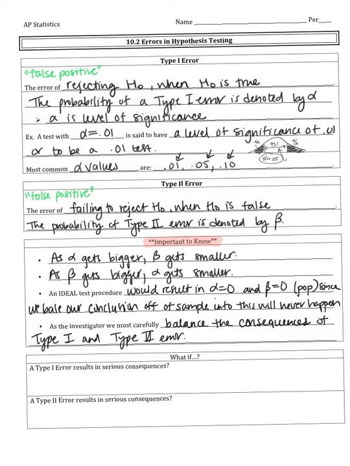So what if a type 1 error results in a very serious consequence? We would choose a smaller alpha value. If a type 1 error had a more serious consequence than a type 2 error, then we would choose the smallest alpha value we can so that this area, that type 1 error, is very limited. In doing so, we're going to increase the probability of a type 2 error, but we can weigh out the differences between the two to decide which alpha value is more appropriate.